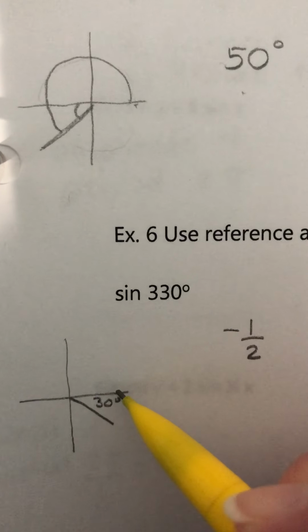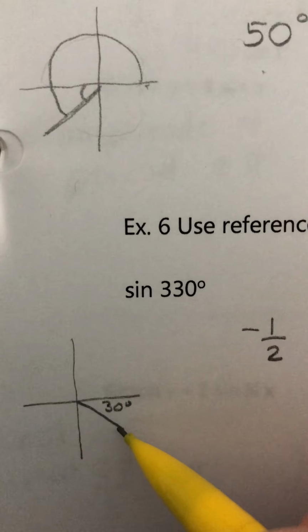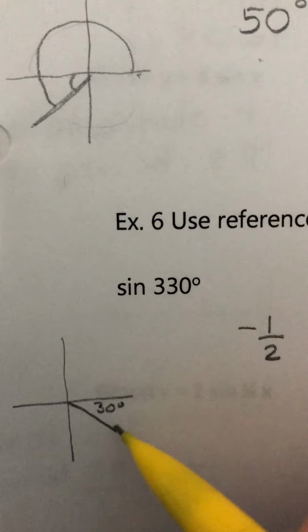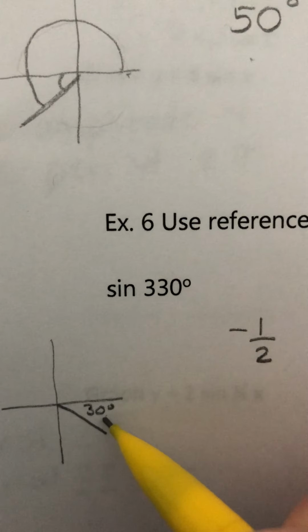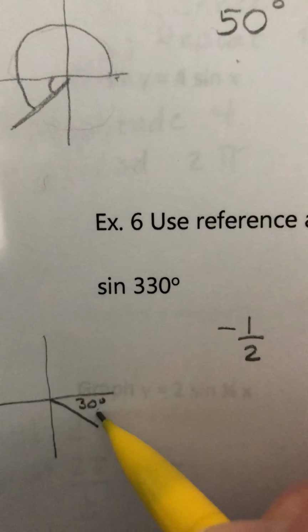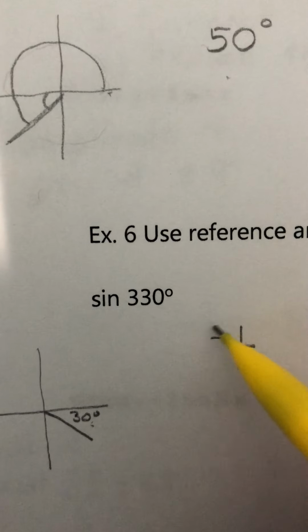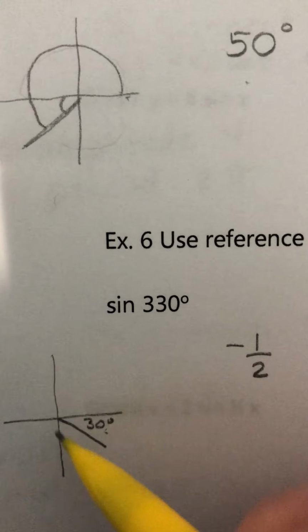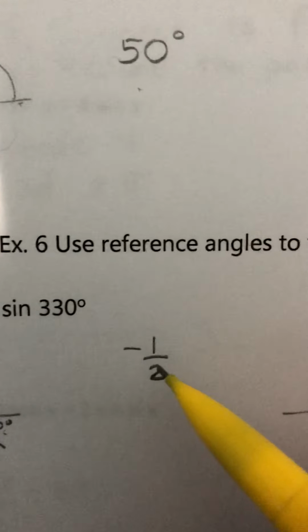So always start here. Go around. A full turn would be 360. So if I stop at 330, there's a 30-degree difference between 330 and 360. So what I'm really looking for is the sine of 30. It's going to be negative because it's in quadrant 4, and we said the y coordinates, here's the y-axis, these are negative numbers. So it's going to be negative.